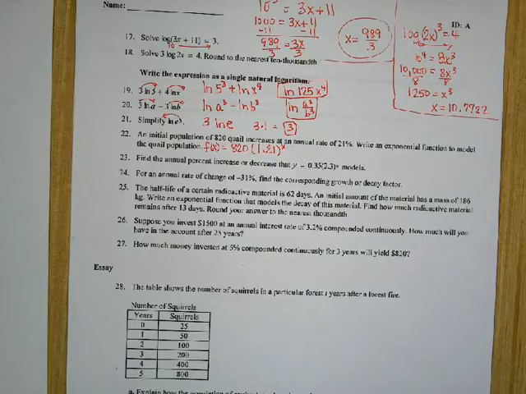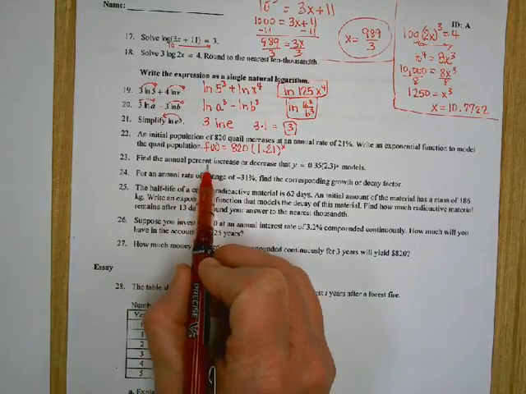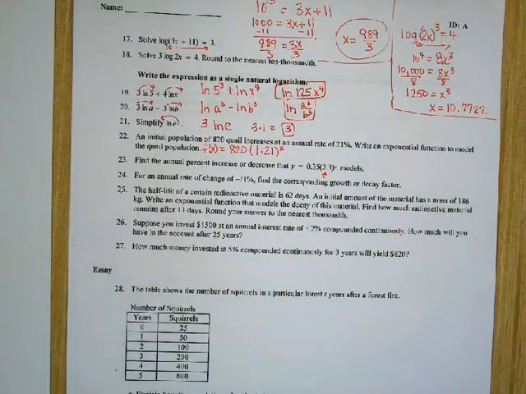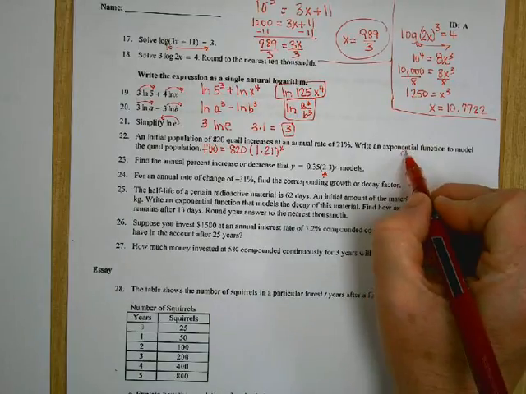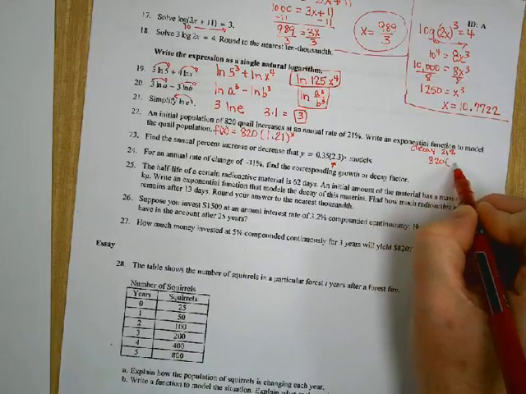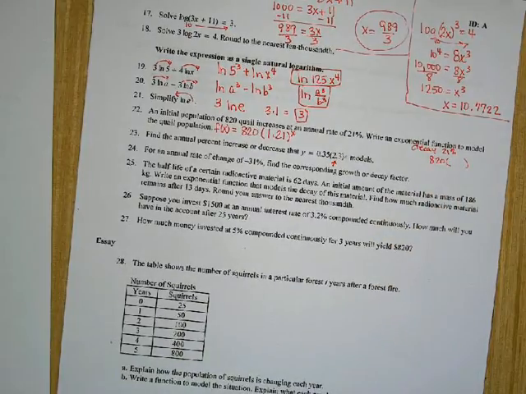23 says, find the annual percent increase or decrease. Okay, this is where you need to look, right there. What do you write? If it decayed, let's say it decayed 21%, then you would write 820 times, what is 1 minus 0.21? You know where the 1 comes from, right? That 1 right there is 100% of what you have right now. You keep everything you have and you put an extra 21% with it, okay?